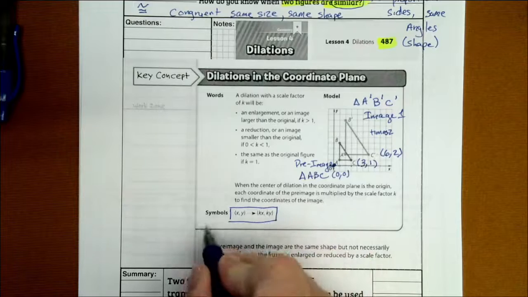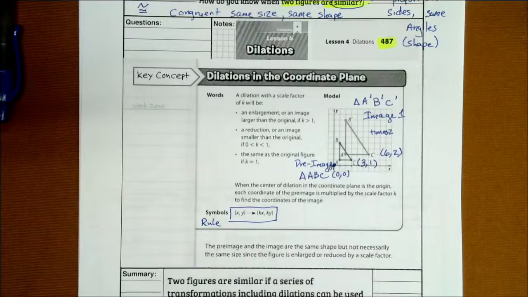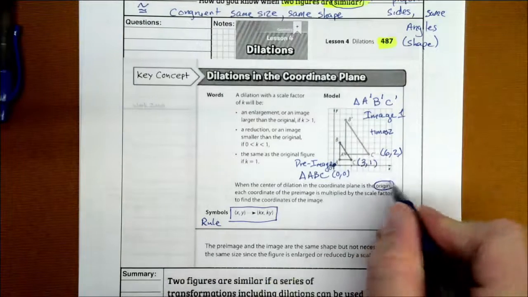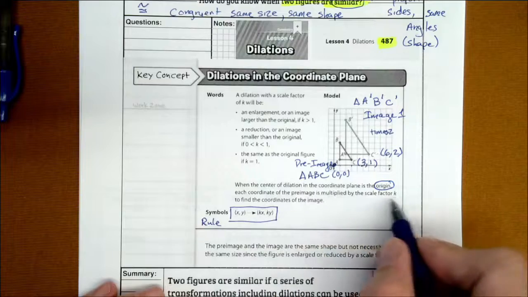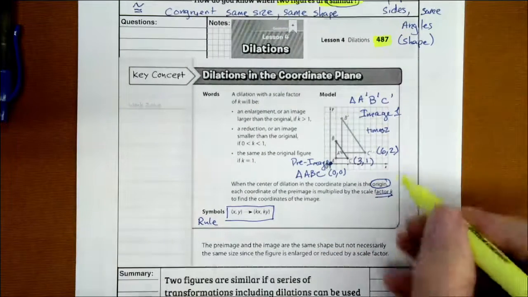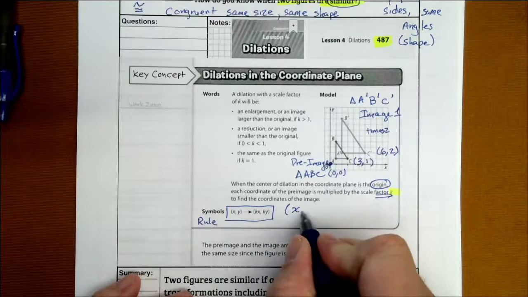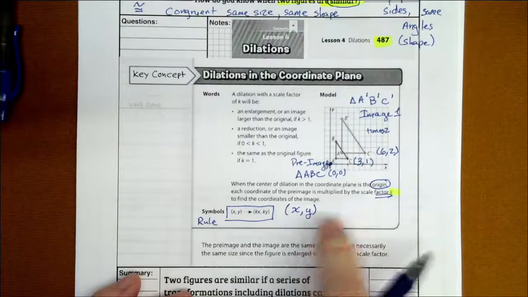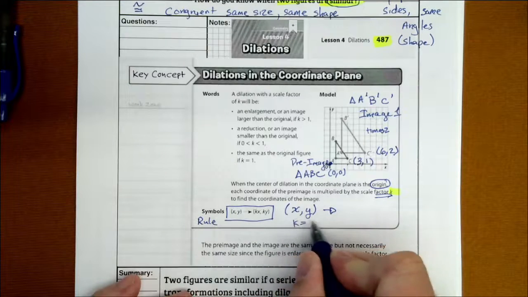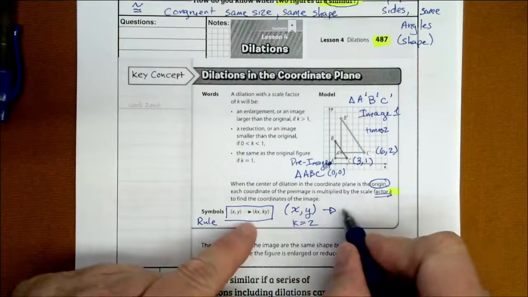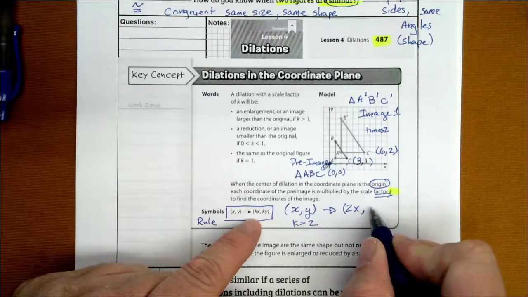And what we end up with is this rule. If you dilate from the origin, that's the key, then you can just find your new coordinate points by multiplying by your scale factor, which is called K. For every x and y, under K equals 2, you would do K times x, which is 2x, 2y.